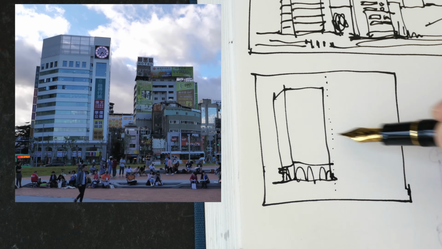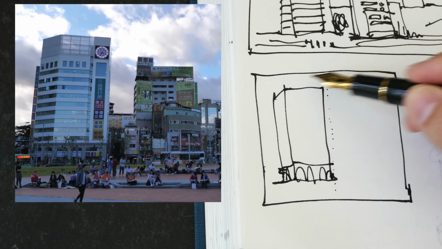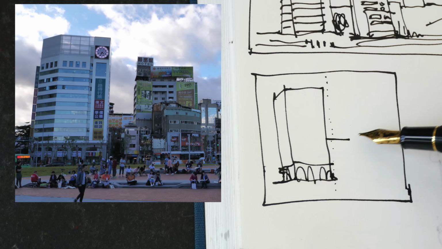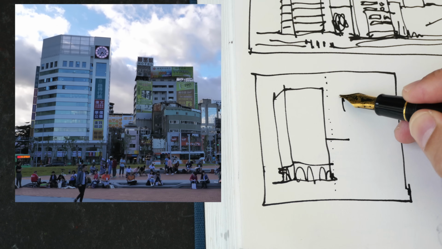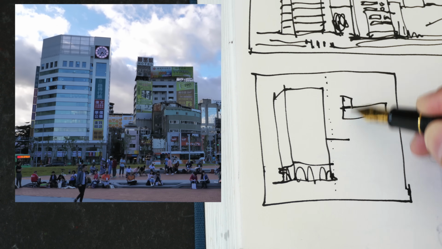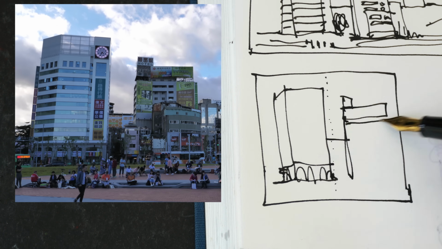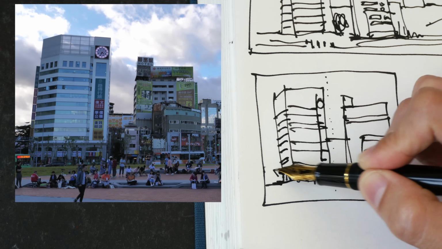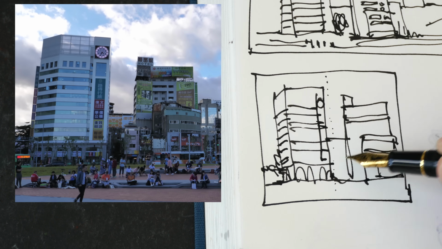You can add the details later on. And you see, once I am able to fit this onto the page, I will be able to fit the shorter building onto the page with no problem at all. So this technique is not very difficult.